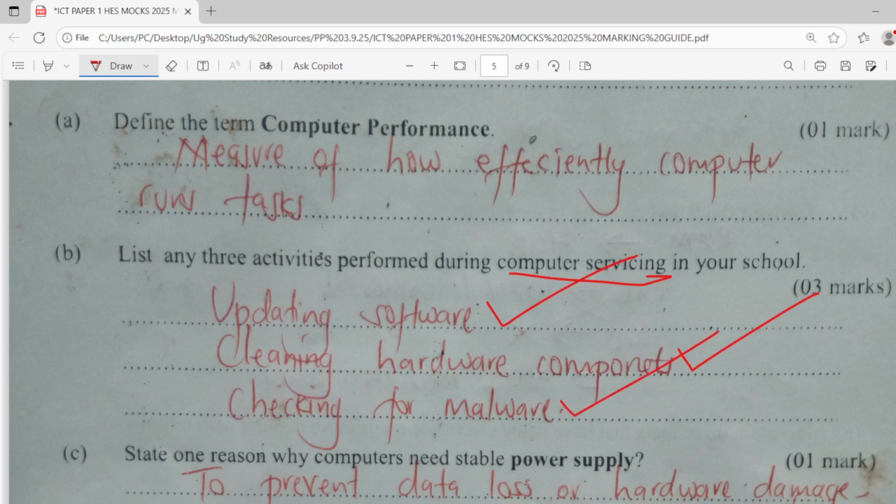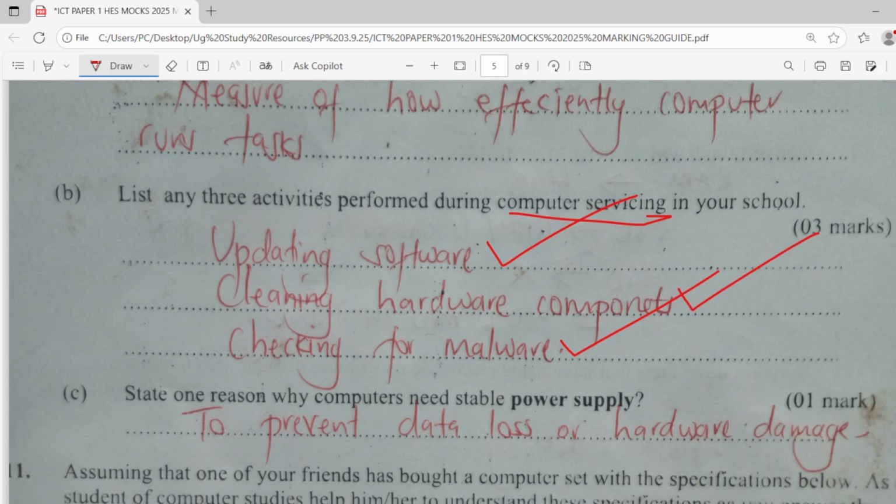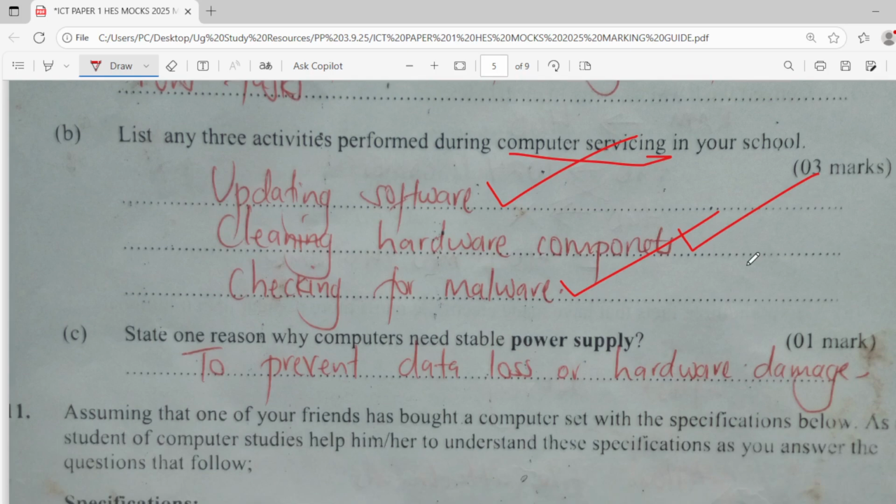Are these devices affected by a virus? Then you go ahead and check. You can also add on troubleshooting and others. So those are the 3 activities that can be performed during computer servicing in your school. When you proceed to letter C, that is number 10, part C. State 1 reason why computers need stable power supply.